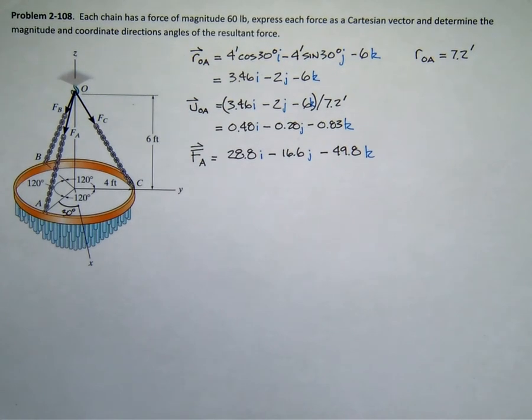Anybody see any problems? You can see there's a lot of room for mistakes. Give me just a second.